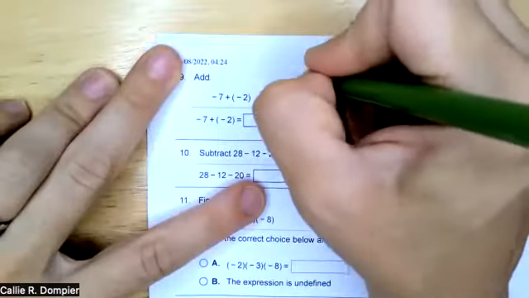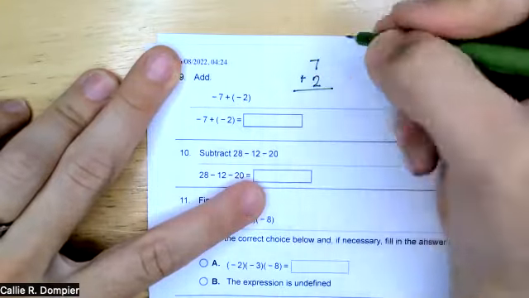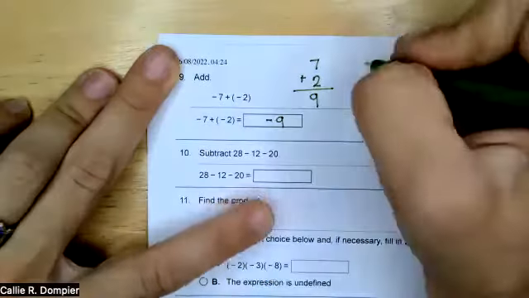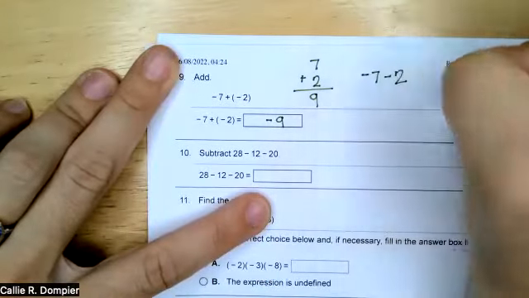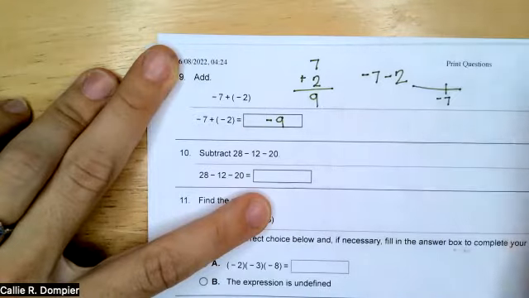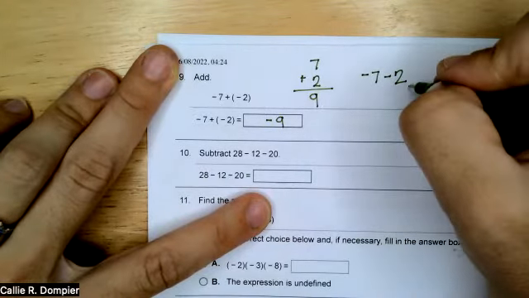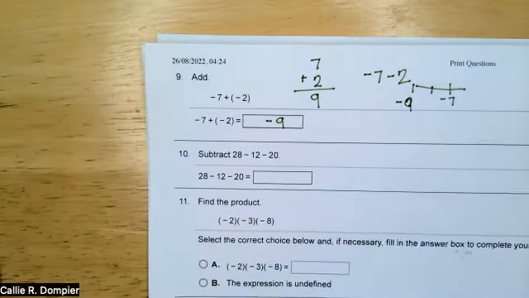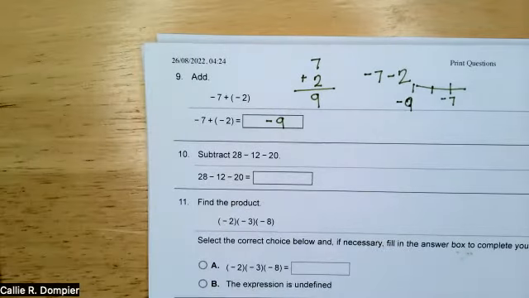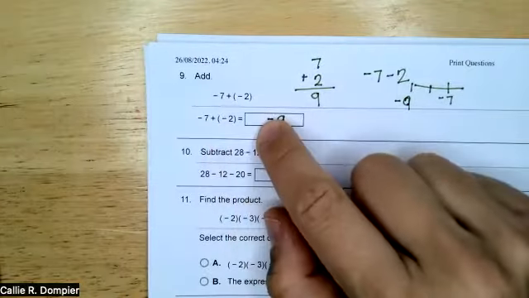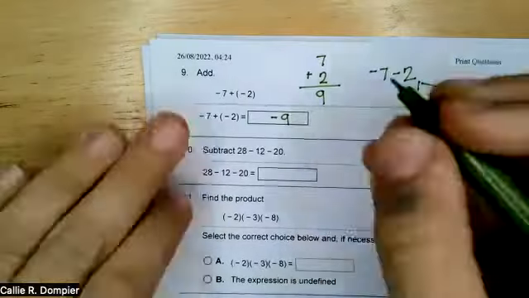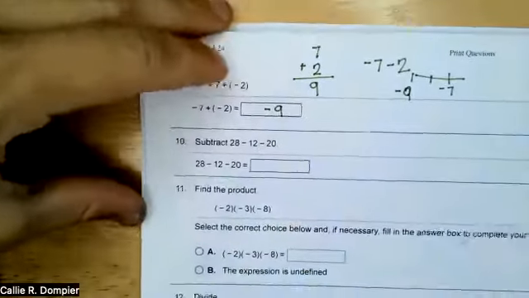-7 and -2. If they're both the same sign, you just add them. 7 and 2 is 9, but they were both negative, so it's a -9. Or -7 minus 2, right? This is -7 on the number line. Go 2 down and you get to -9. However you want to do it. Put it in your calculator, whatever. Good. So we added them because they were the same sign, but then we made sure that the answer used that same sign.